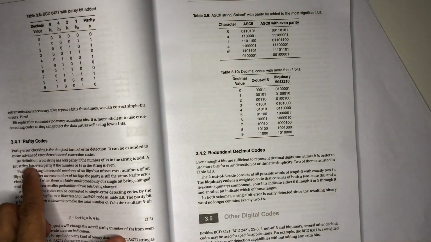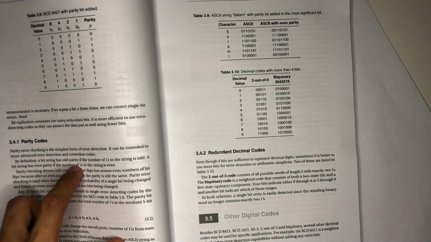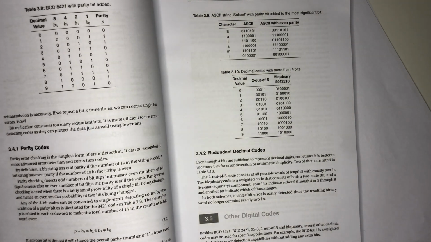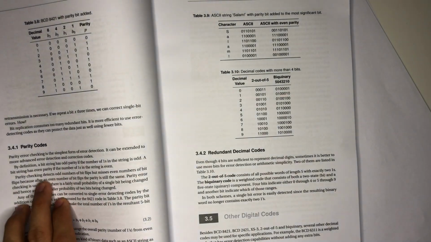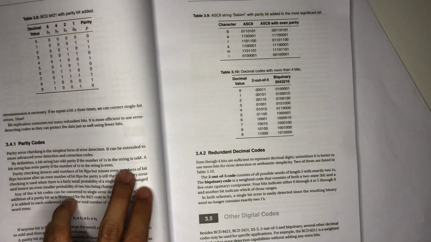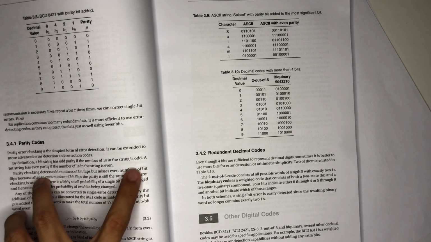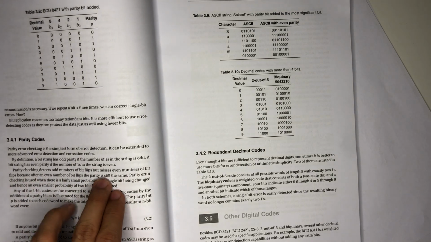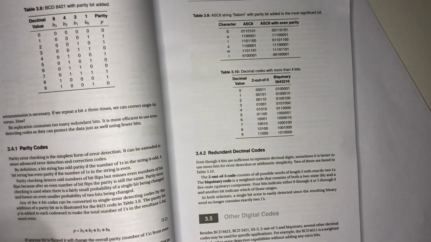A bit string has even parity if the number of 1s in the string is even. Parity checking detects odd number of bit flips but misses even number of bit flips, because after an even number of bit flips, the parity is still the same. You can read this later on yourself.